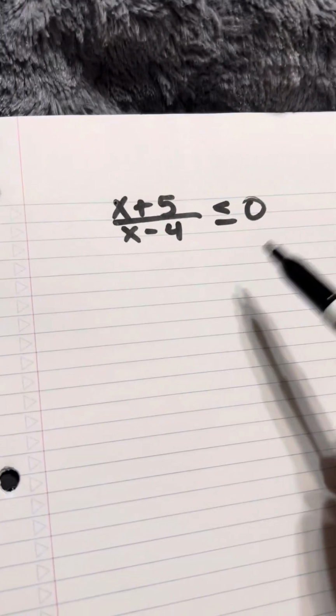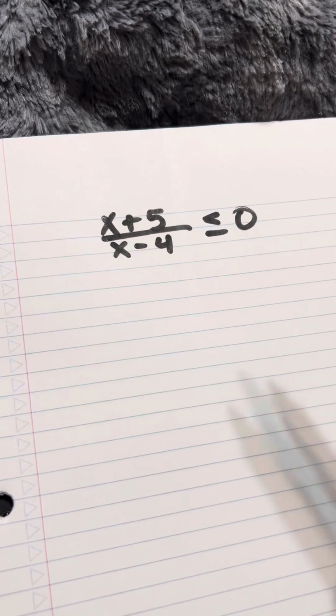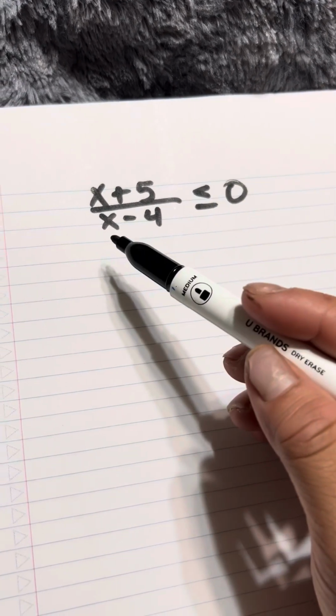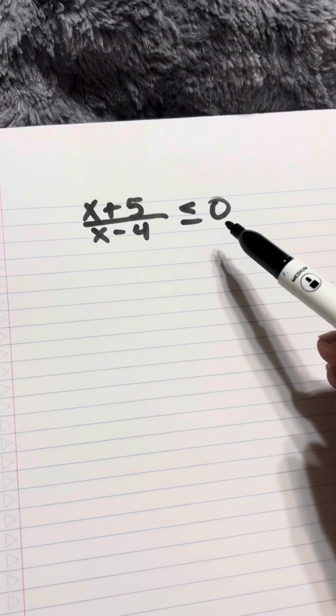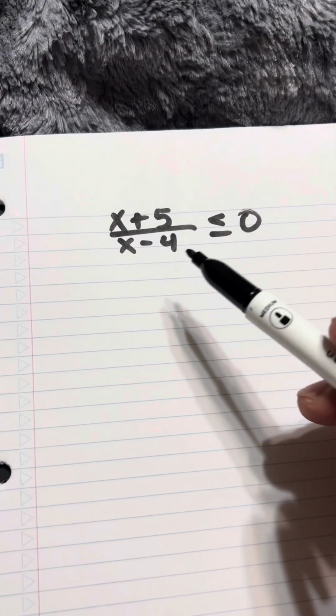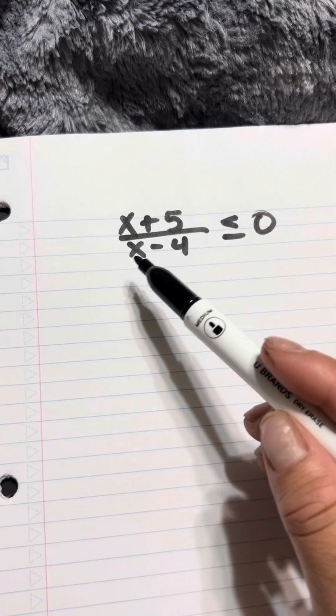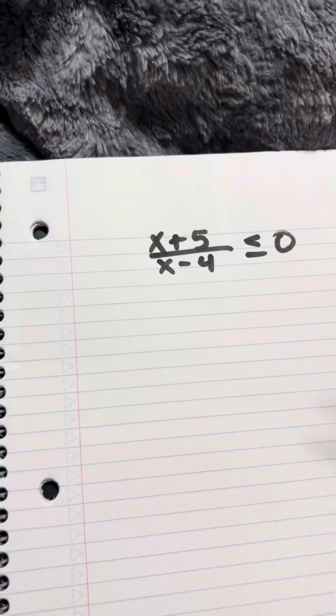Hello, so today we will be solving this inequality right here. This is actually a rational inequality, and luckily we already have all of our terms to one side, meaning that one of our sides is already set to 0. So now all we have to do is set our numerator, which is x plus 5, over our denominator, which is x minus 4, both to 0 as well.